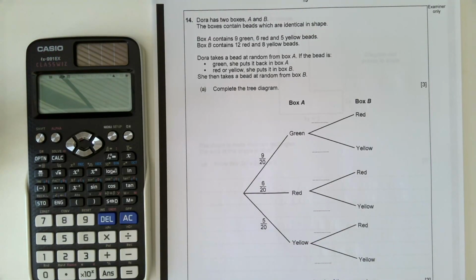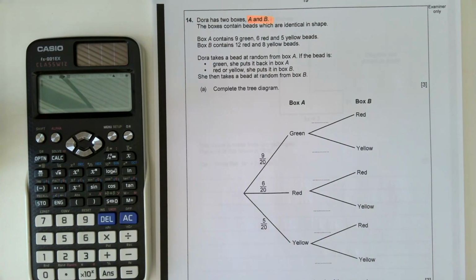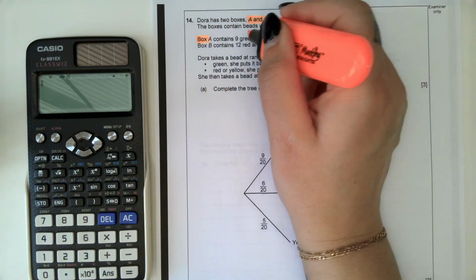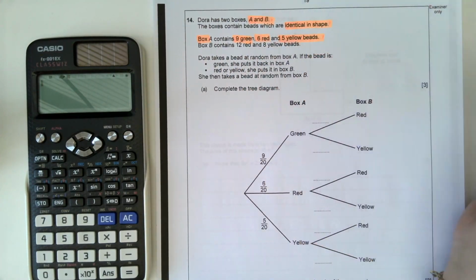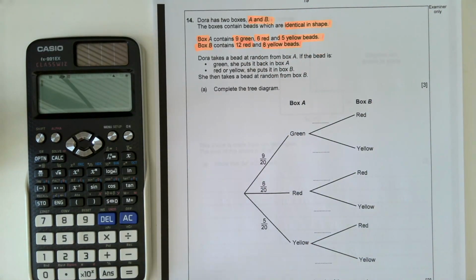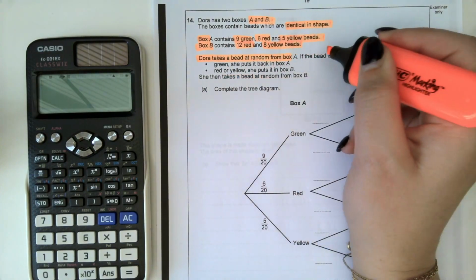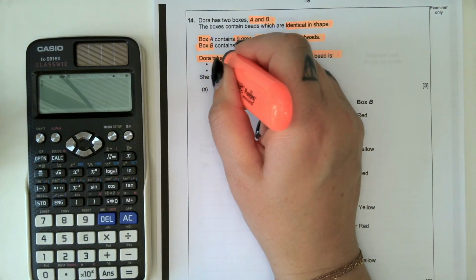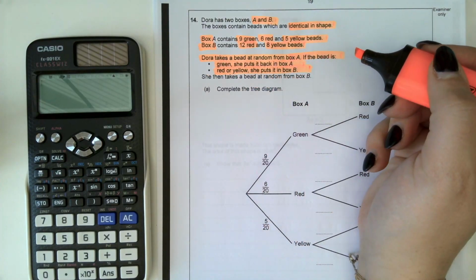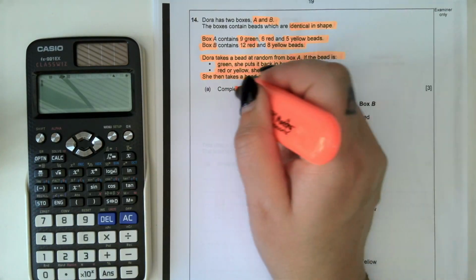Question 14. Dora has 2 boxes, A and B. The boxes contain beads which are identical in shape. Box A contains 9 green, 6 red and 5 yellow. Box B contains 12 red and 8 yellow beads. Dora takes a bead at random from box A. If the bead is green, she puts it back in box A. If it's red or yellow, she puts it in box B. She then takes a bead at random from box B.